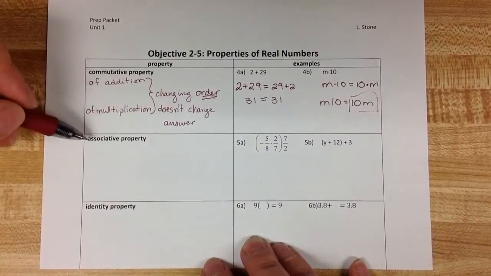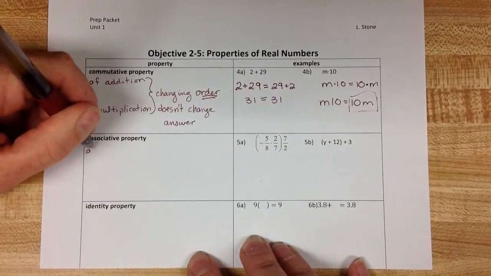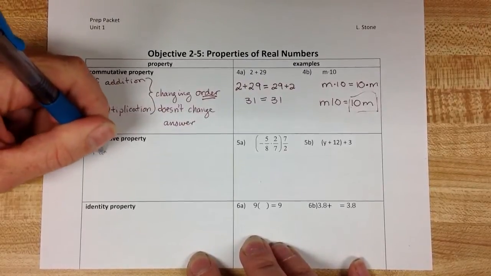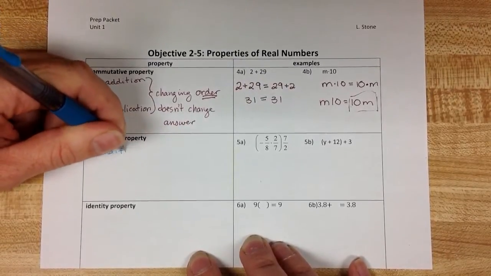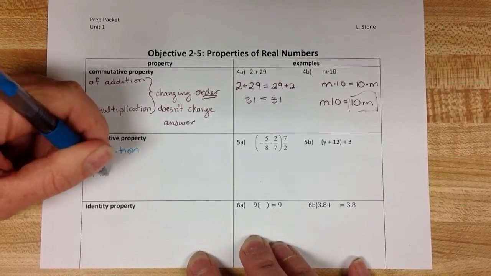Our next property is the associative property, and just like above, there is an associative property of addition and an associative property of multiplication.